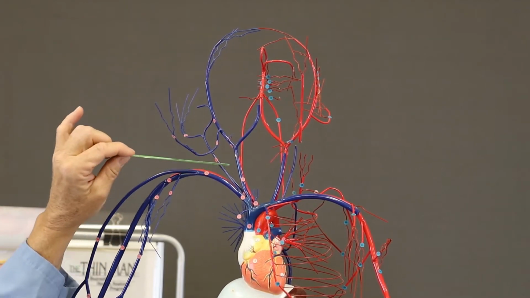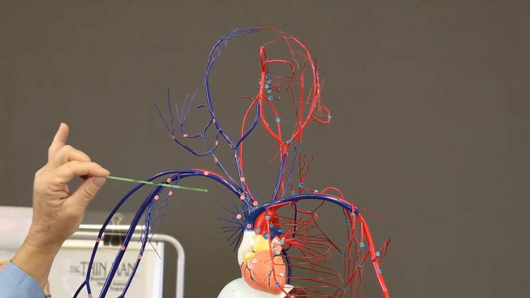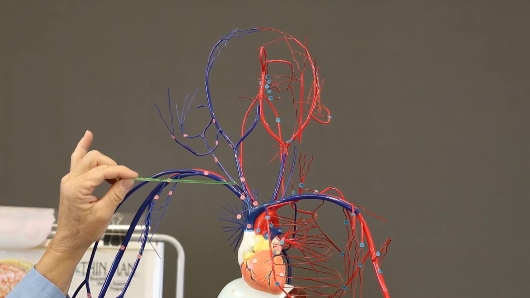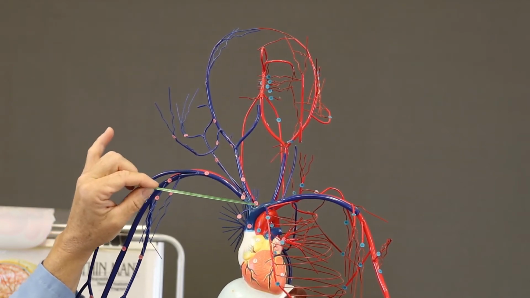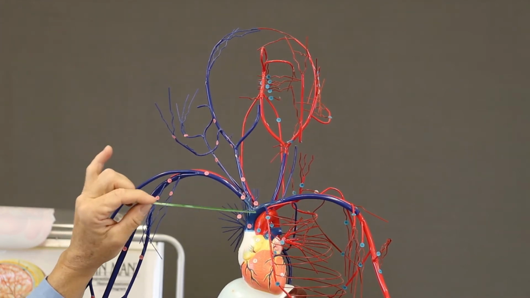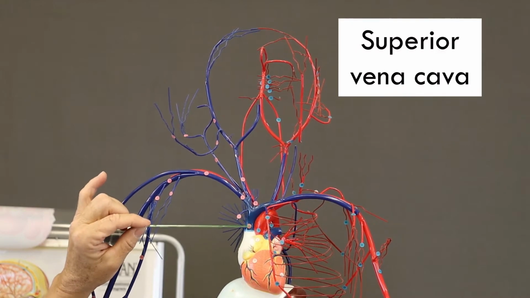The external jugular veins themselves dump into the left and right subclavian veins. The brachiocephalic veins, the right and left brachiocephalic veins, empty their venous blood into the superior vena cava.